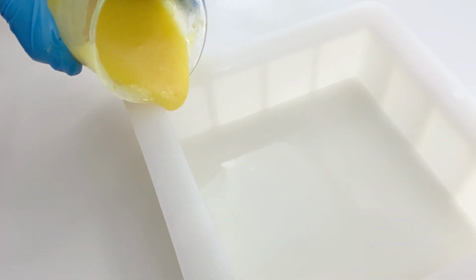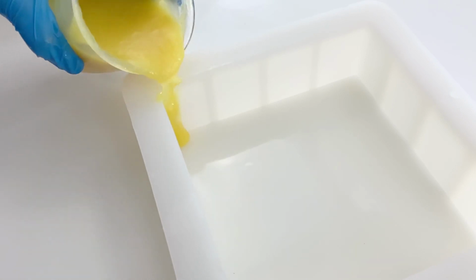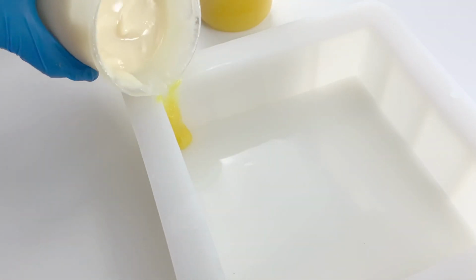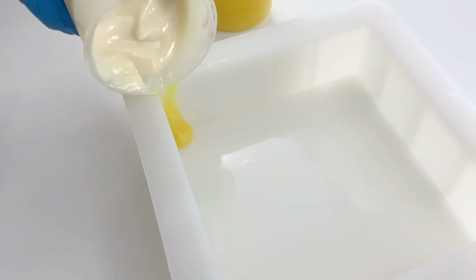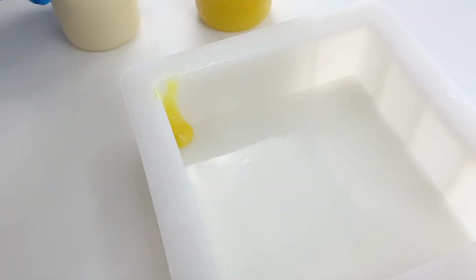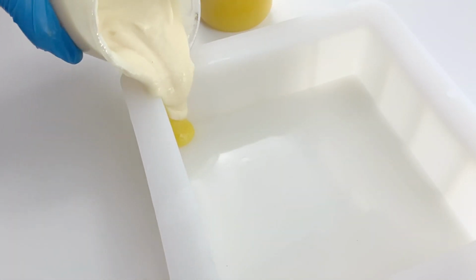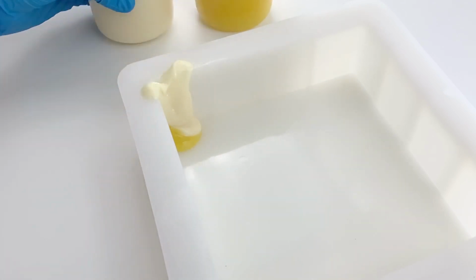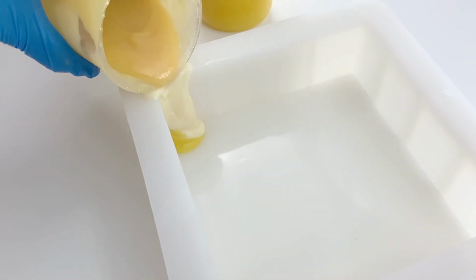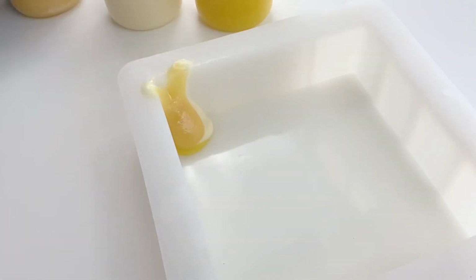Now we are ready to pour the soap butter into the mold and let's start to design our soap. I am using my slab mold and I've decided to alternately pour the colors at one corner. Since it is thick, every time I pour, I have to slightly tap the mold to ensure the distribution of the soap butter and to avoid air pockets.